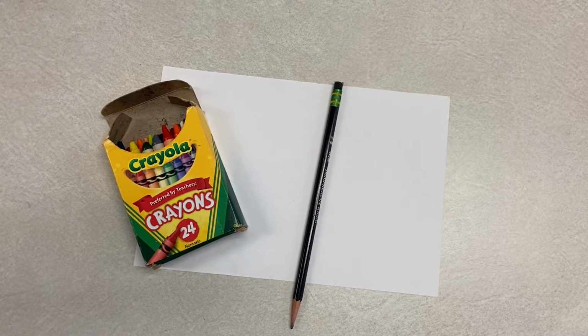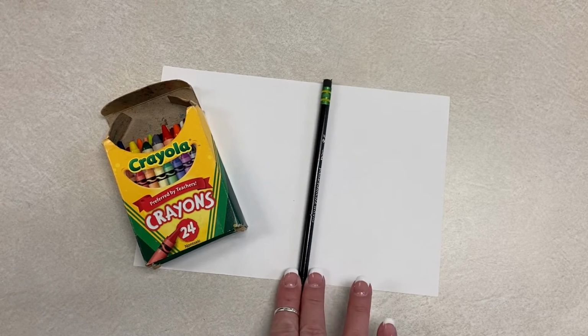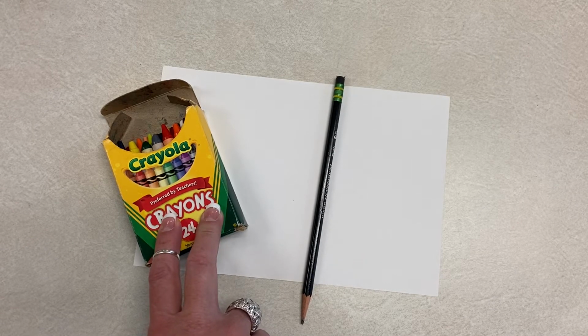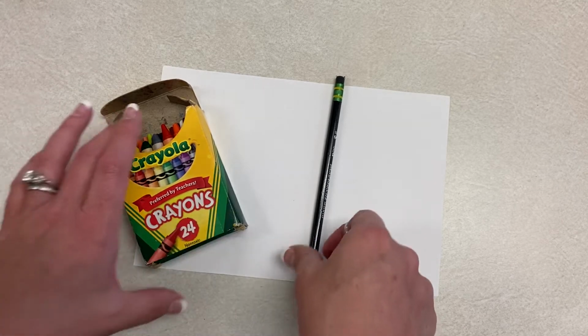Hello, my lively eagles. We are going to be using our paper and pencil, if you have a pencil, and if you have crayons or colored pencils, that would work amazingly well to create our 3D looking house. So first we're going to start with our paper.